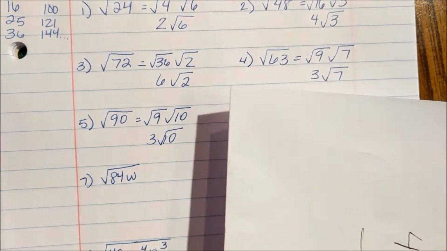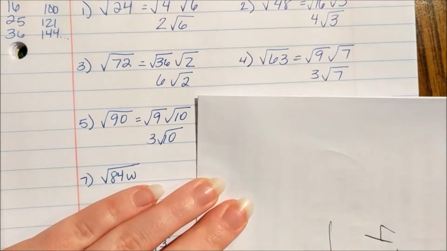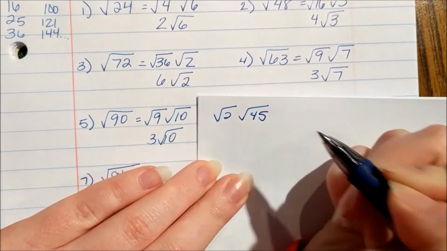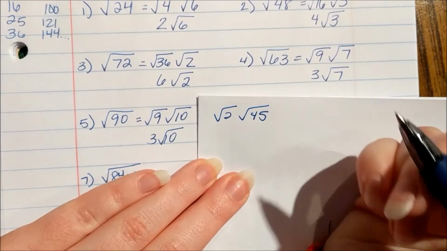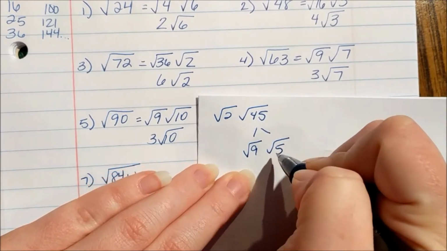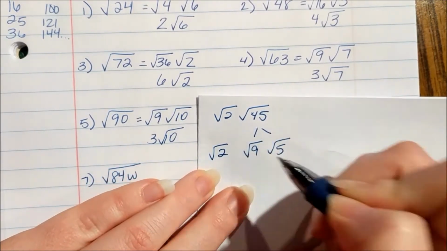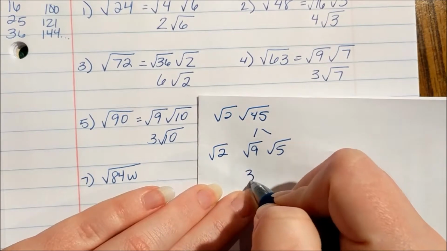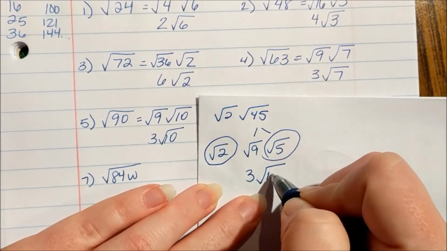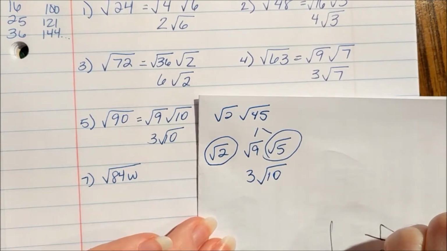Say I wanted to do this a different way. Say I didn't see 9 and 10 right away, but maybe I saw 2 and 45. Okay, well, 2 and 45 don't have perfect squares, but I know that 45 does. 45 can be split into 9 and 5. Well, the square root of 9 is 3, and I can take these two and multiply them back together, and we'll get 3 square root of 10.